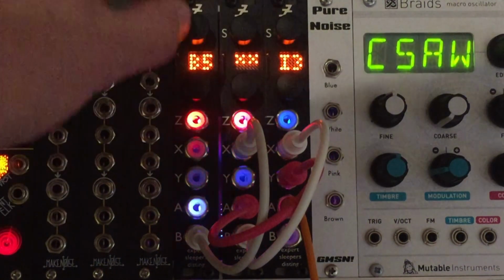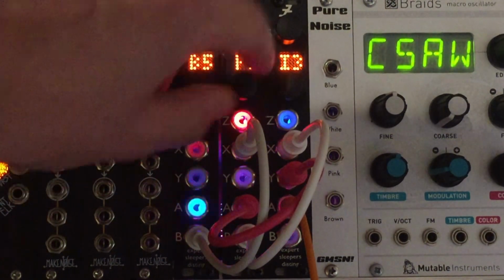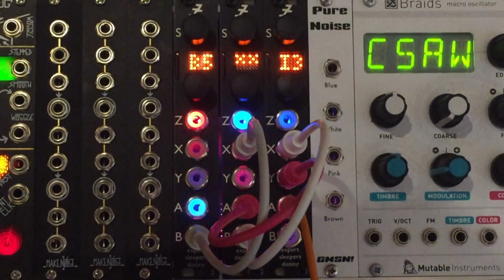Now we can loop this as well. So if you turn the Z dial all the way that way, it loops. When we turn it all the way back, it does random.